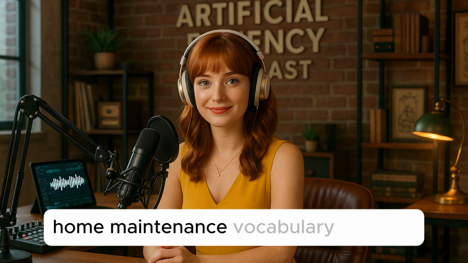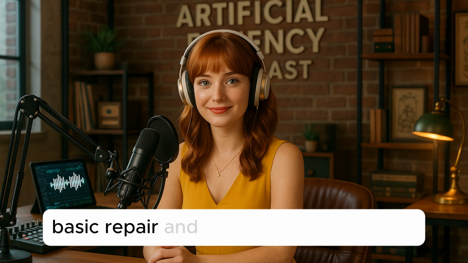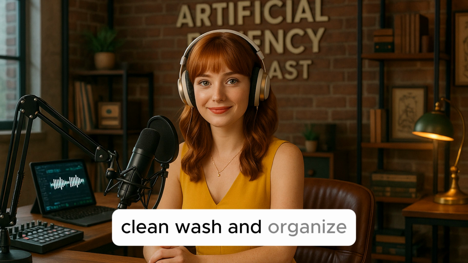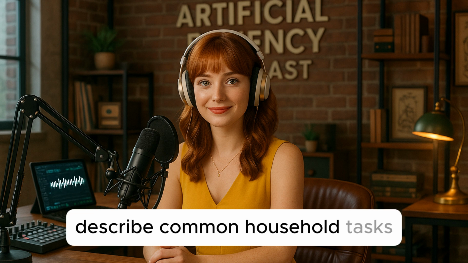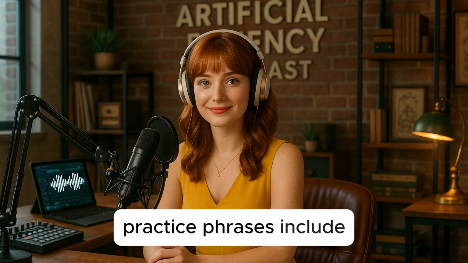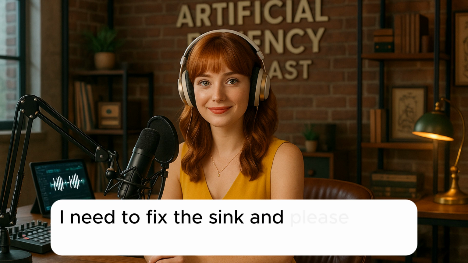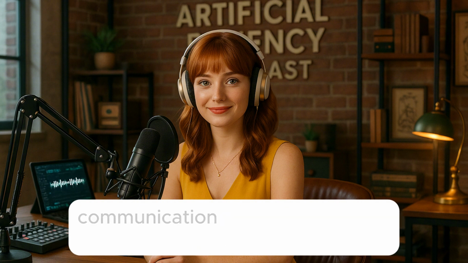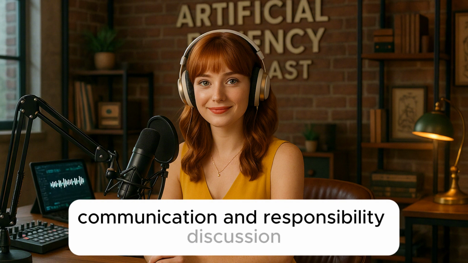Home maintenance vocabulary includes basic repair and upkeep terminology. Fix, clean, wash, and organize describe common household tasks. Practice phrases include, I need to fix the sink, and please clean your room. These expressions enable household management communication and responsibility discussion.